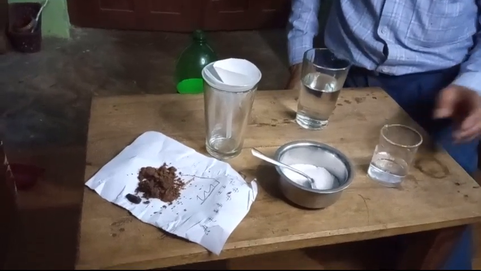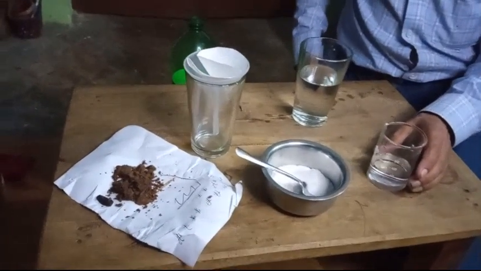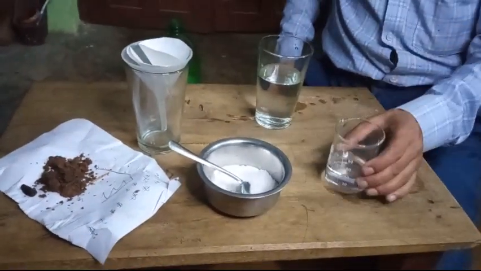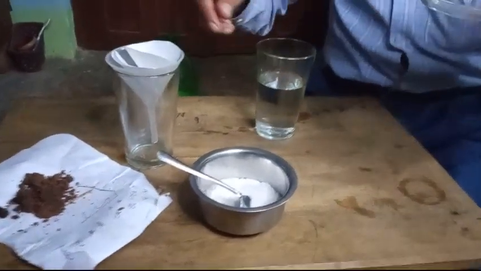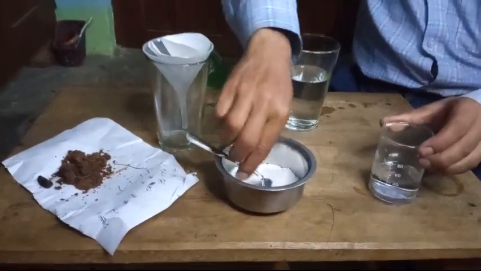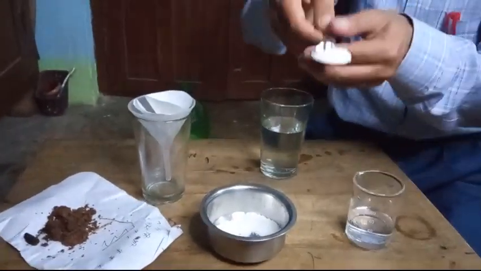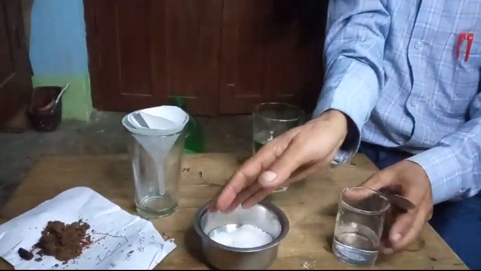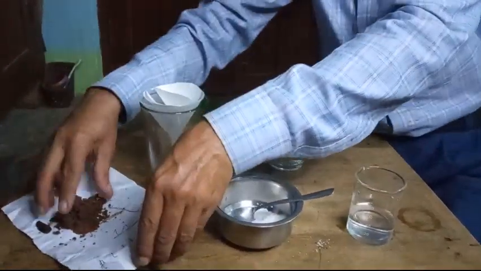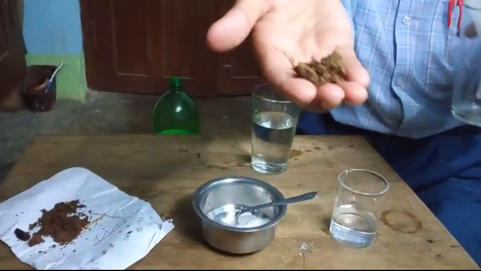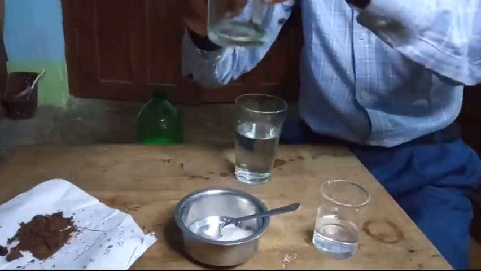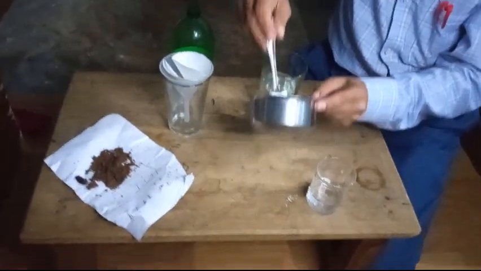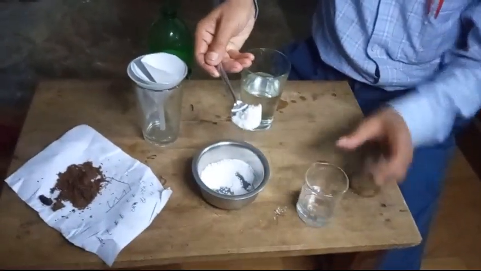Good evening, everybody. Today I am going to demonstrate two experiments. One experiment: a homogeneous mixture of water and sodium chloride. Another experiment is a heterogeneous mixture of soil and water. The first experiment is about a homogeneous mixture.